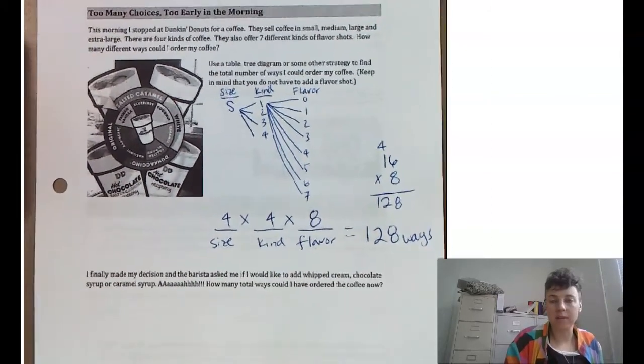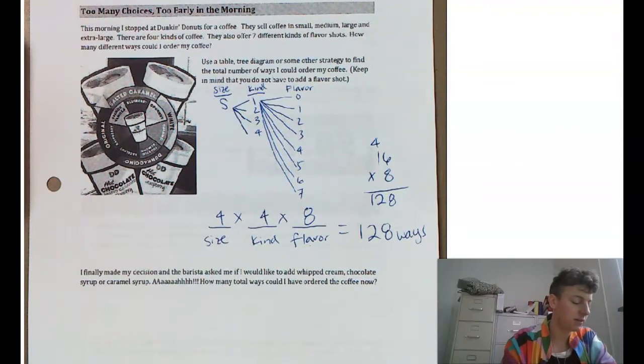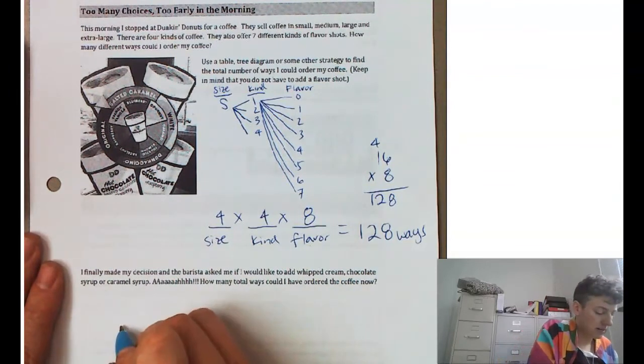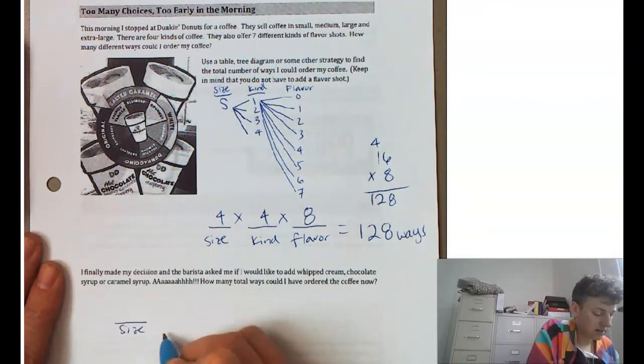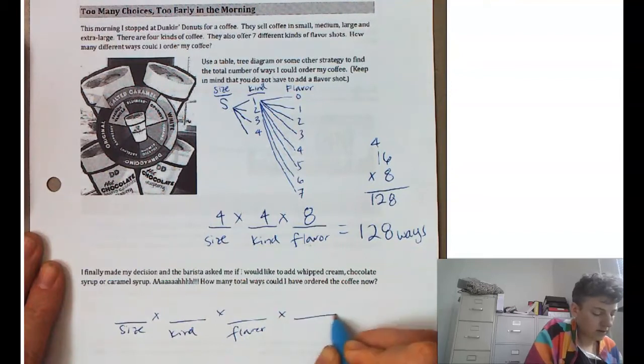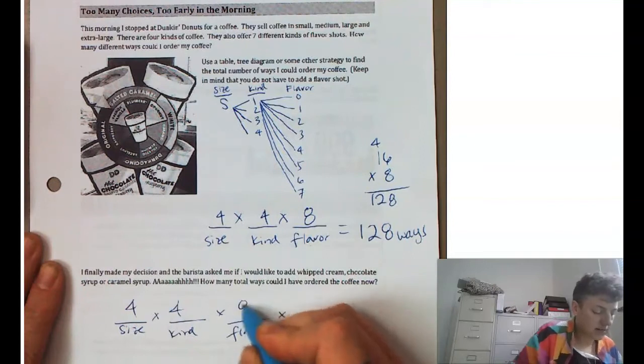So let's say I finally make my decision, and the barista says, do I want to add whipped cream, chocolate syrup, or caramel syrup? Wow. How many more choices do I have now? I have the same number of choices I had before, but now I can add 3 more toppings. So same idea, our size, and our kind, and our flavor, and our topping. 4 and 4 and 8.